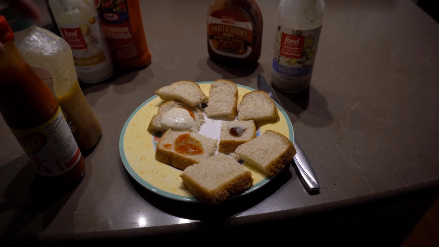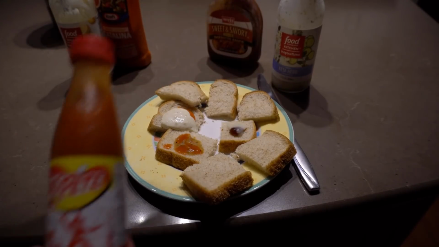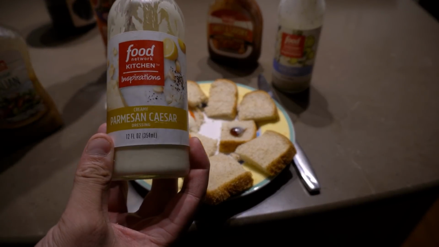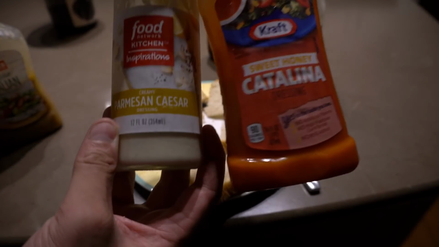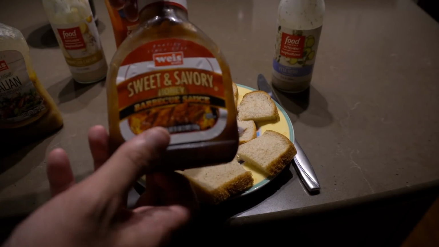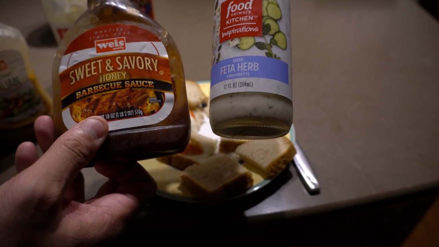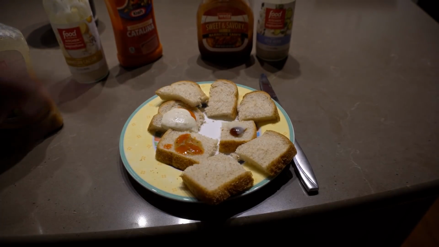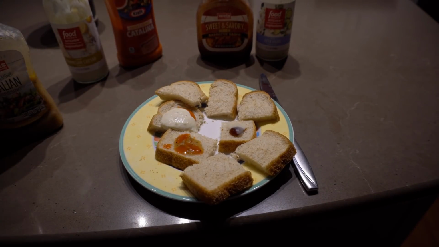Okay, so out of the combination we have Italian and hot sauce. Don't know how that's going to go, but maybe it might be something good. We have Parmesan, Caesar, and this sweet honey thing, which I don't know what that tastes like. And then we have barbecue sauce, which I love, and then some feta, which may or may not be good. So let's go through, mix these up, taste them together, and see what's going on.